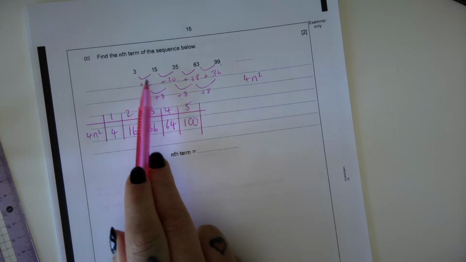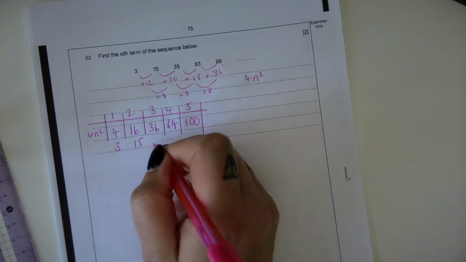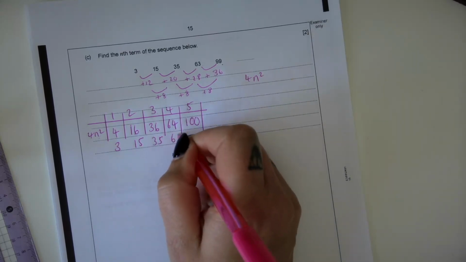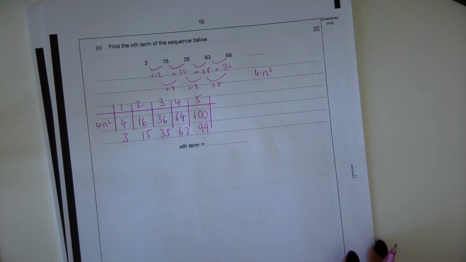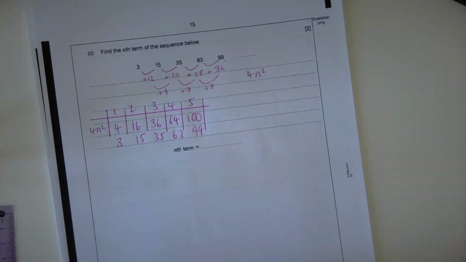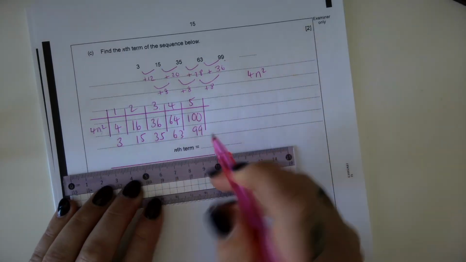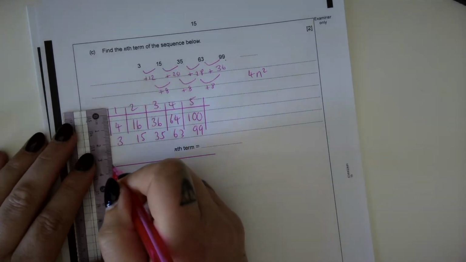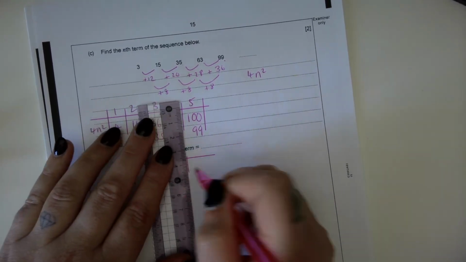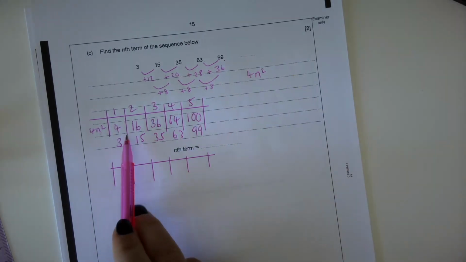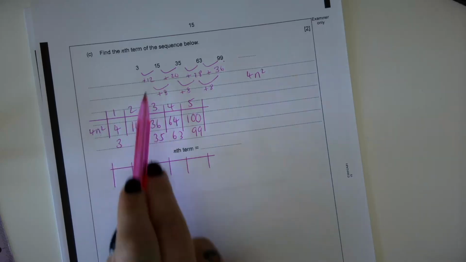So now I'm going to write this sequence underneath. So we've got 3, 15, 35, 63 and 99. I've not left myself a lot of space here, guys, so I am going to move to the bottom. I do apologise for that. So what I'm going to do next is see the difference. So what I need to do to get from 4n squared to this sequence that we're starting with.